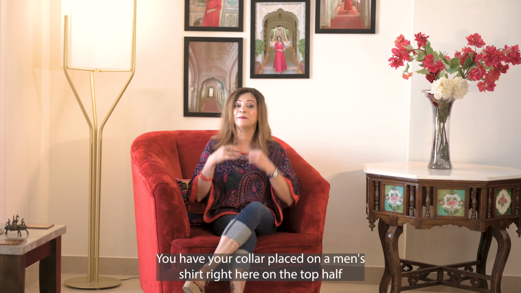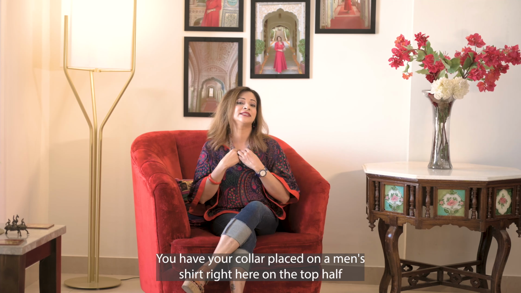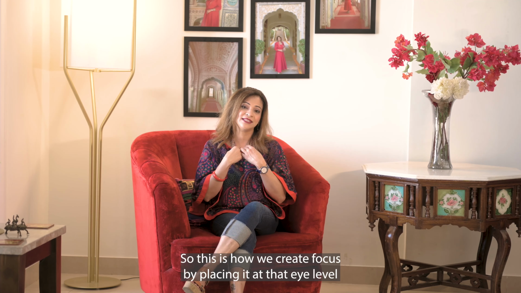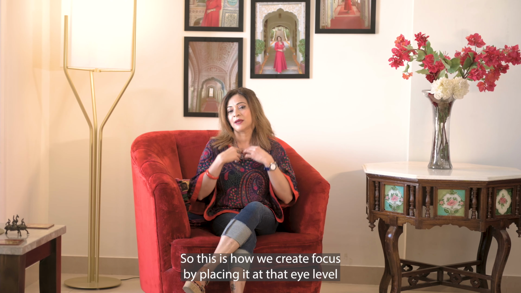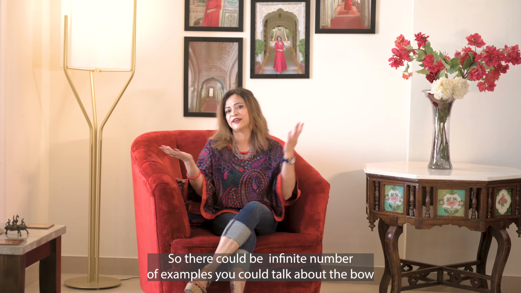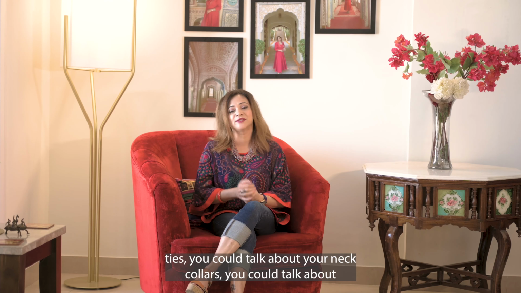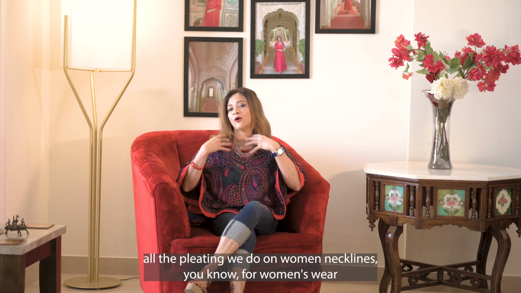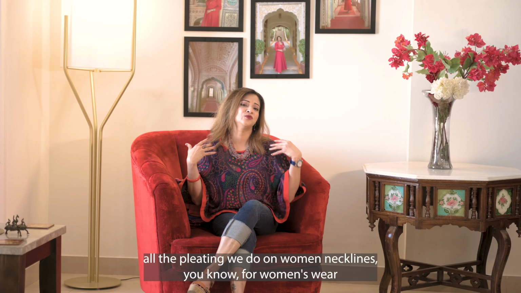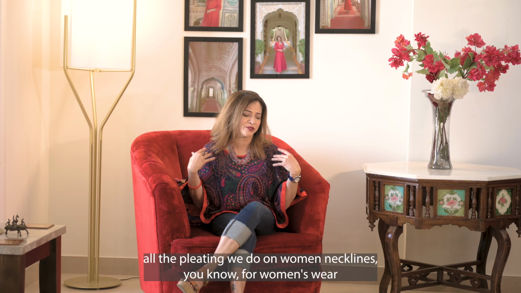You have your collar placed on a men's shirt right here on the top half. So this is how we create focus by placing it at that eye level. There could be an infinite number of examples. You could talk about the bow ties, you could talk about your neck collars, you could talk about all the pleating we do on women's necklines, for women's wear.